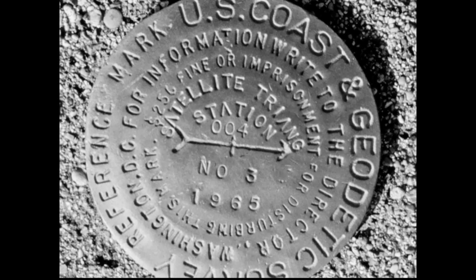So here's an example of a benchmark. For those of you that like to do hiking or work in the survey field, you've probably seen these all around. They're often placed within very stable surfaces such as concrete or strong rock, and they represent a high precision measured point on the surface of the Earth that'll be used by NGS, or the National Geodetic Survey, to try to help maintain and improve our geoids and our ellipsoid models.